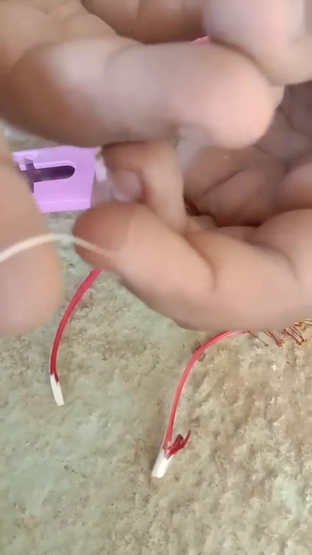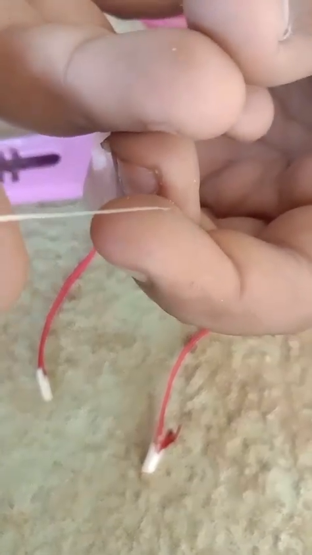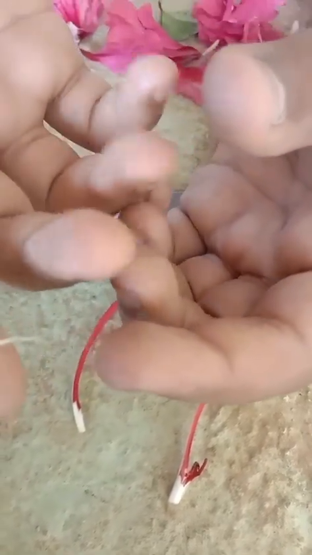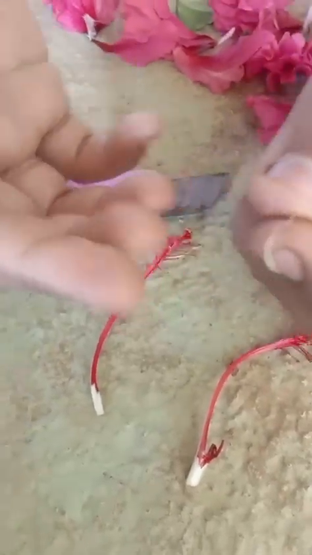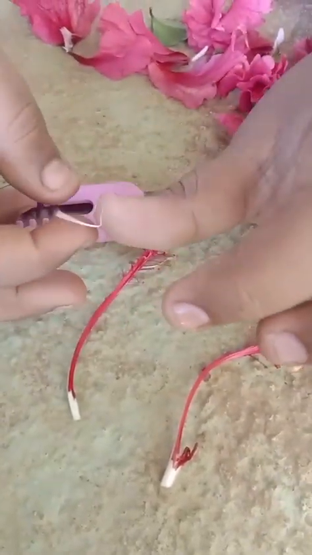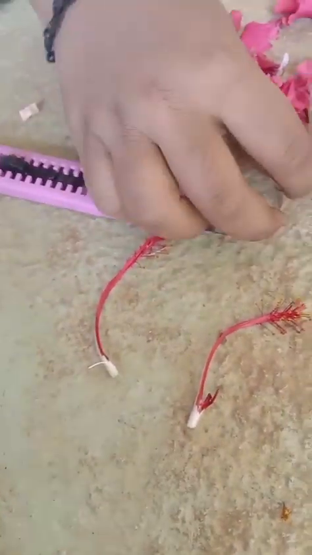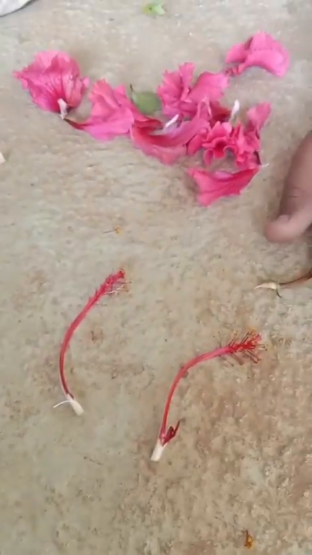Here there are some pollen grains which can't be seen directly, but they can be seen when zoomed in. It carries the pollen grains, the male gametes, to the ovary which contains the female gametes, ovules. Now, these are all the China rose parts.